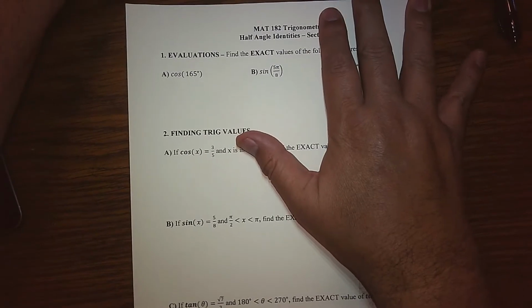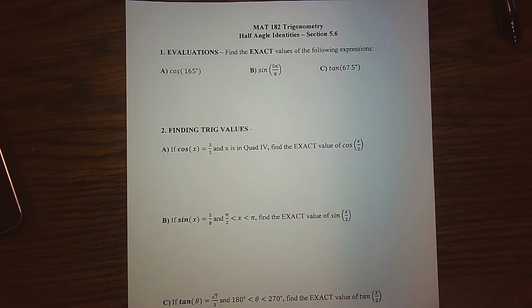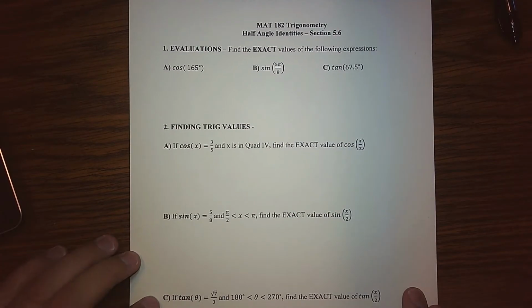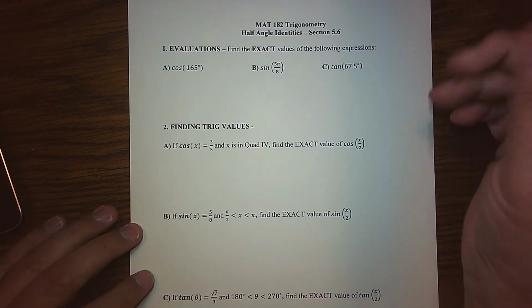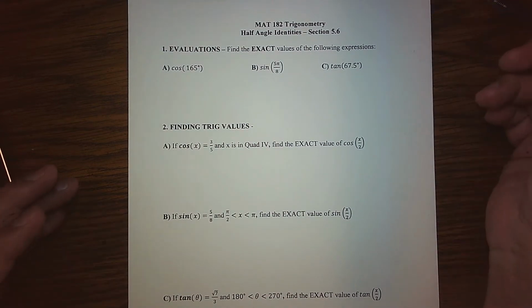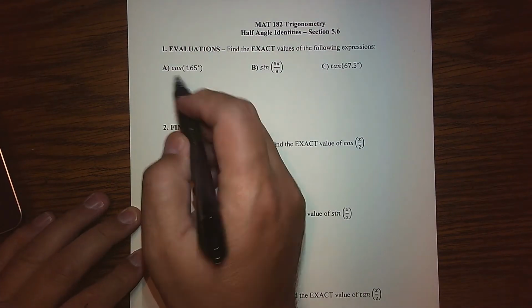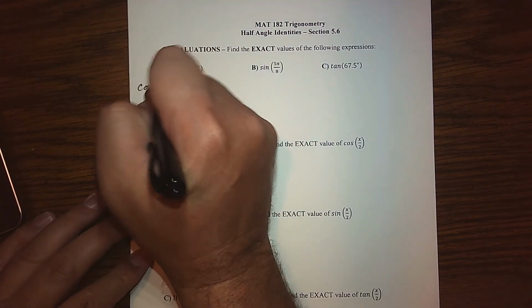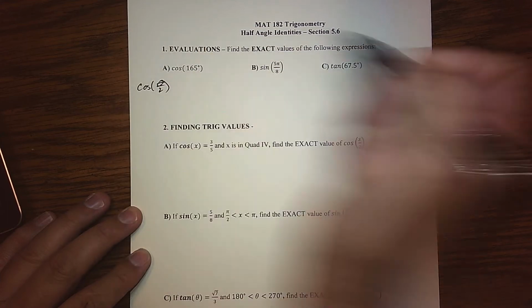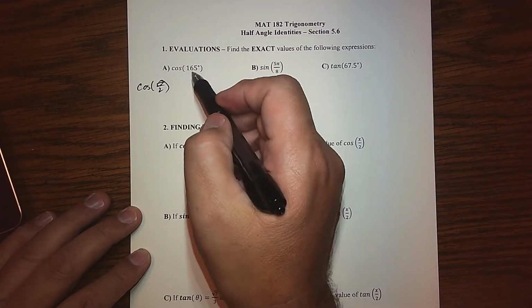Okay, so let's go ahead and use our identities to find some exact values. In the first problem, we have the cosine of 165. So what we're trying to think of is what angle, how can I rewrite this? This is cosine of what angle all divided by 2, or effectively, if you just double that.